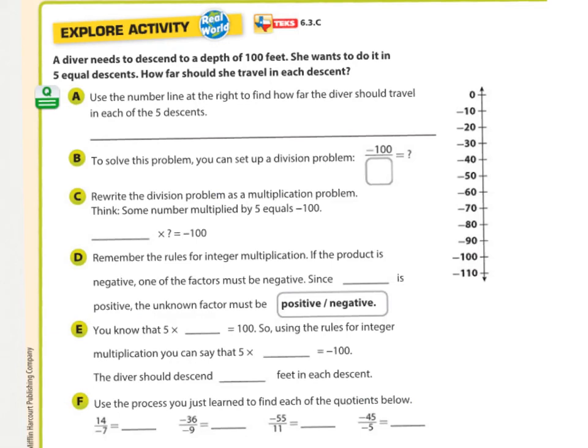Very quickly, I want to show you what dividing looks like on a number line. A diver needs to descend, that means go down, to a depth of 100 feet. So here's sea level. Okay, and they want to go down to 100 feet. That's here. She wants to do it in 5 equal descents. How far should she travel in each descent? So it's 100 divided by 5. Okay, and because she's going to 100 feet down, that's negative.